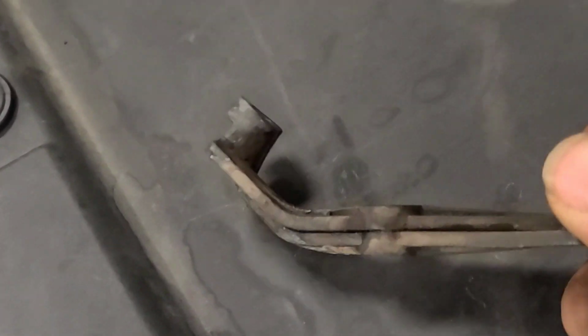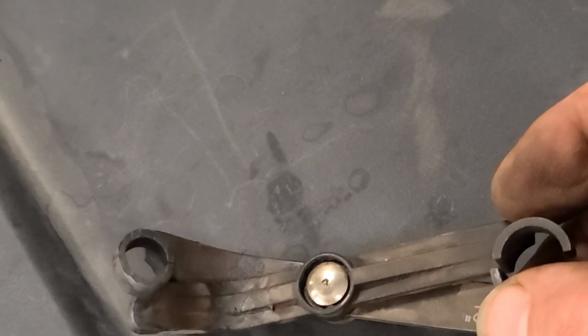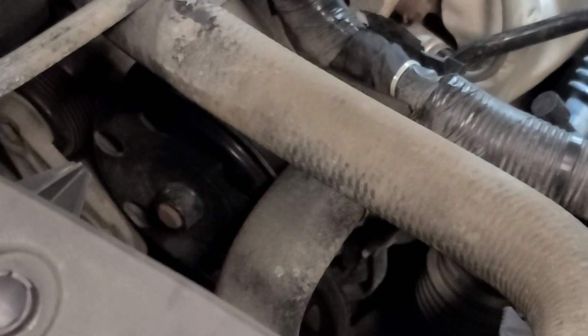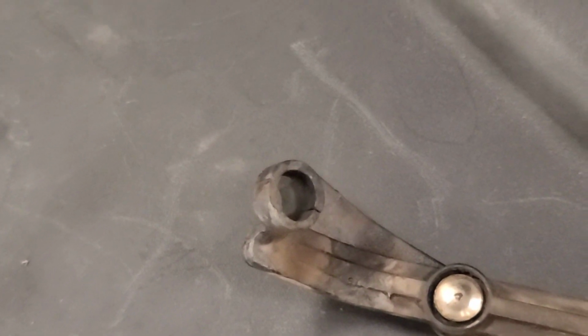I tried to modify one of my release tools, heat it up with a torch, but I still couldn't get in there properly. So I'm going to try and make this tool work once I get the line off, so that I can use it next time.